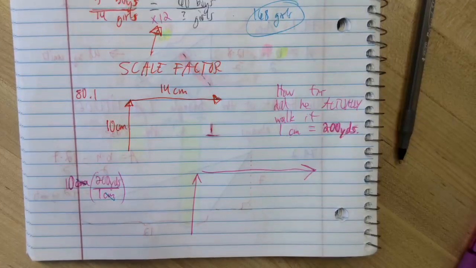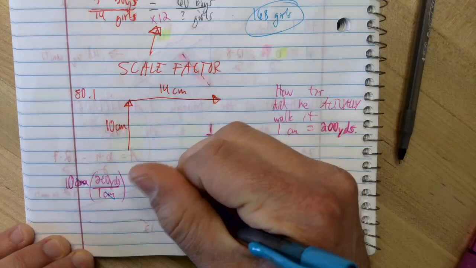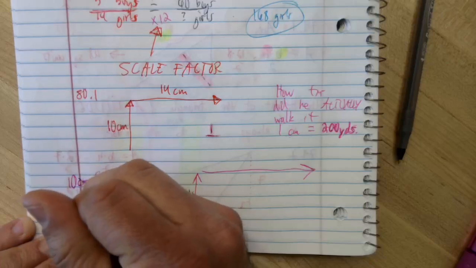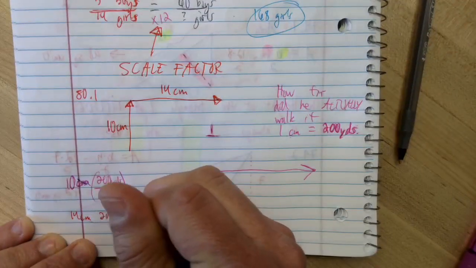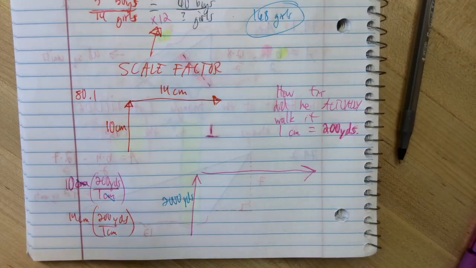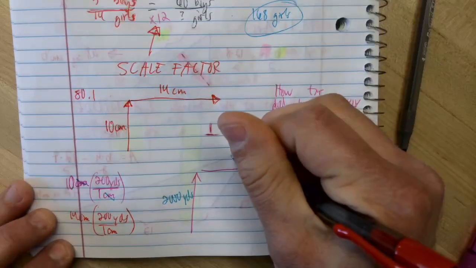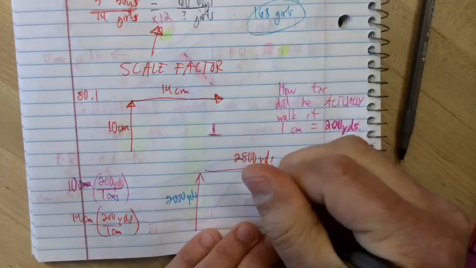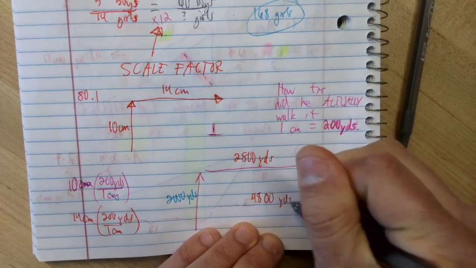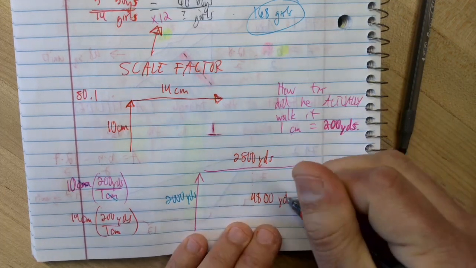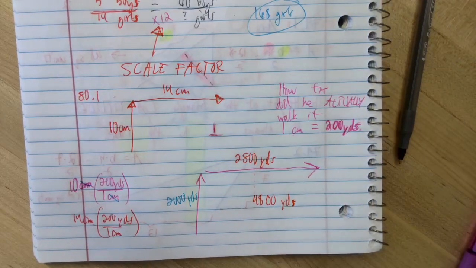So 10 times 200 is 2,000. Now this is yards. And then I'm going to do the same thing for 14 centimeters. 14 centimeters times 200 yards in 1 centimeter. The centimeters cancel, and I'll get 2,800 yards. And so he actually walked a total of 4,800 yards. That's strikingly close to a 5K. A little short, but 4,800 yards.